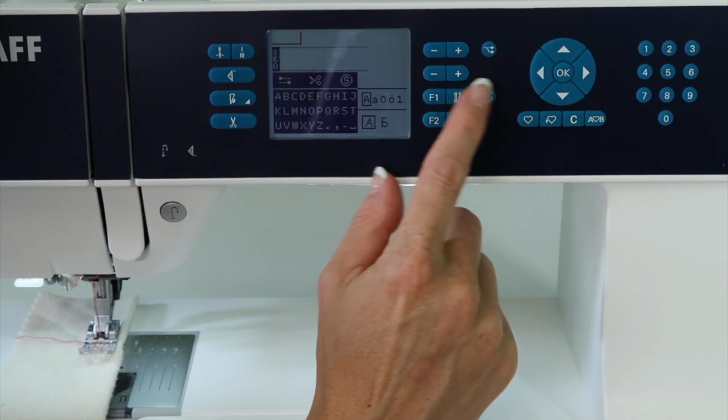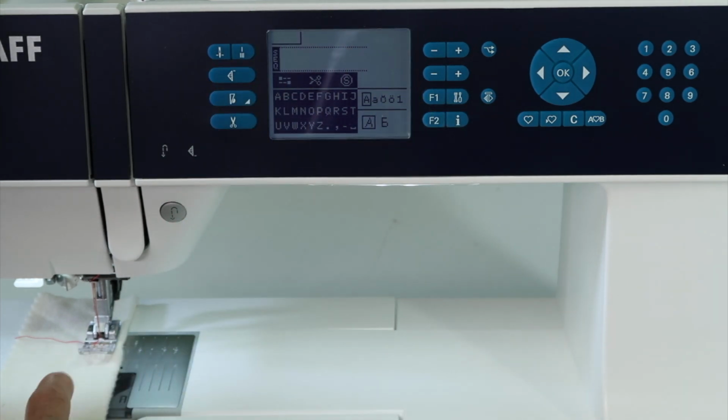It is super easy to control the way the decorative stitches will stitch on your fabric.